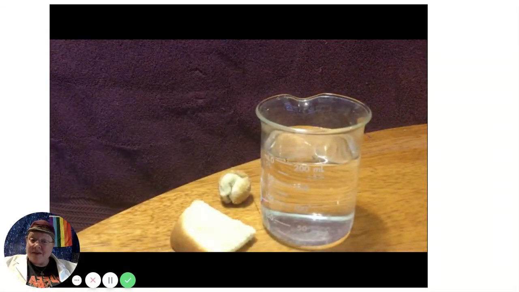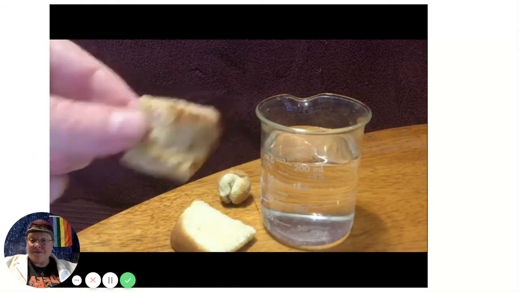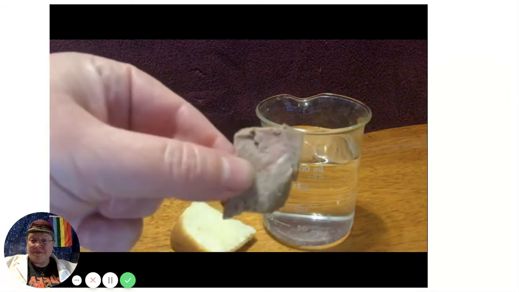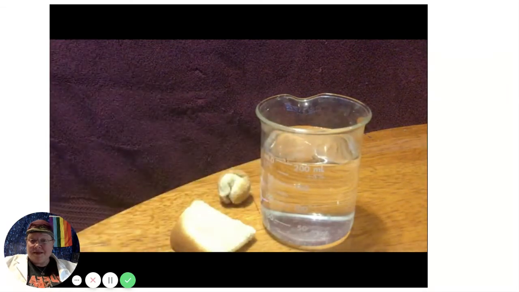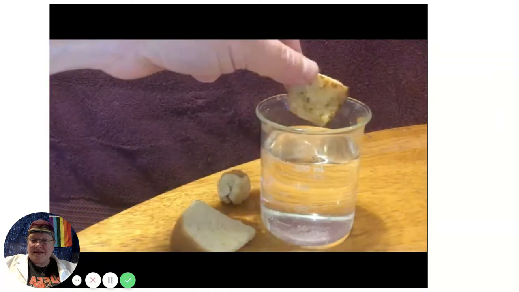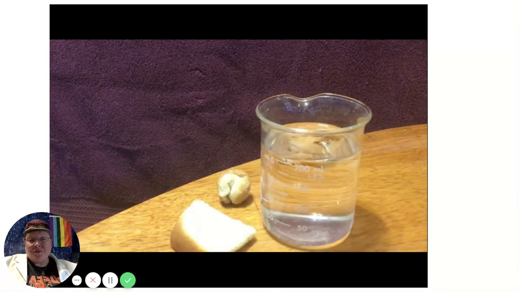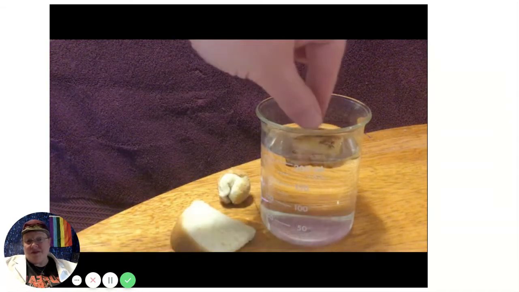Now take the animal fat. Carefully cut off a piece of fat and a piece of muscle meat. All right, here we go. So place the piece of animal fat in the water. Record what happens. Record that in your data table. Does it sink? Now I'm going to remove that piece of fat.